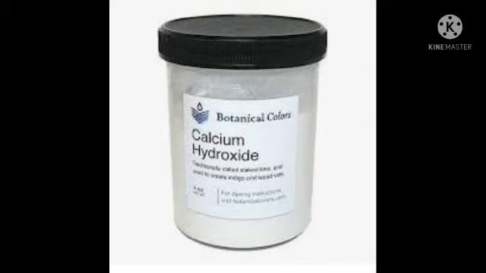First one, it is used to neutralize the acidity in soils. If there is more content of acid, we can add this calcium hydroxide to neutralize that. Okay, it is a base, no? So to neutralize or to balance, we can add calcium hydroxide.